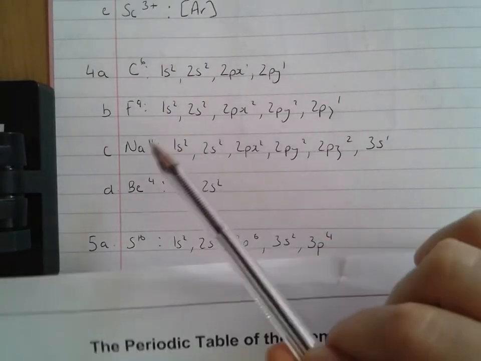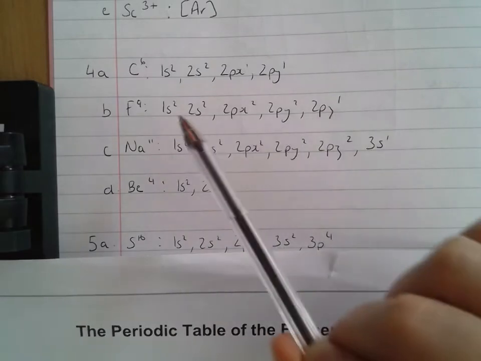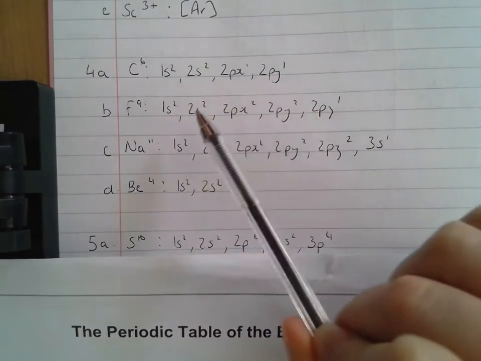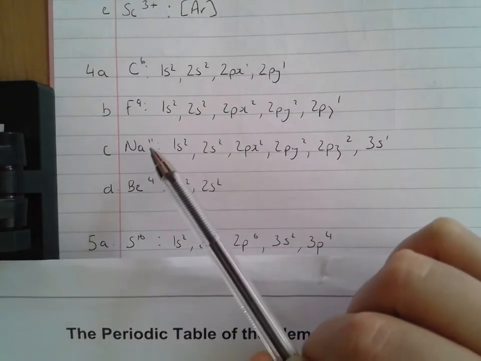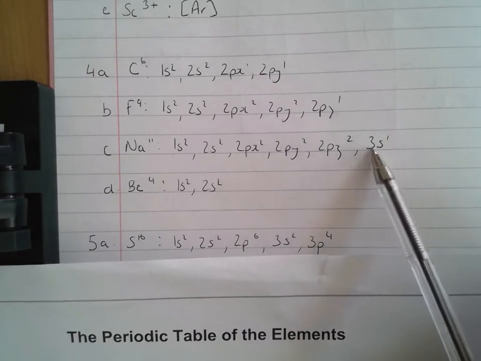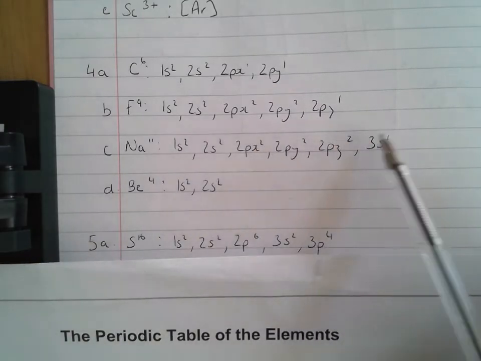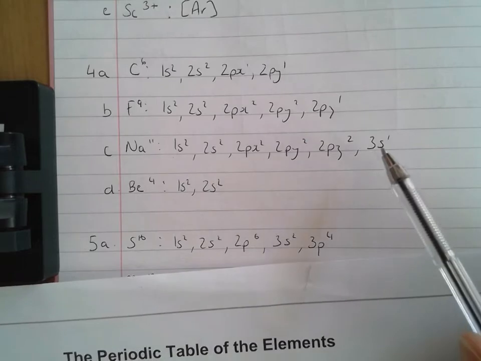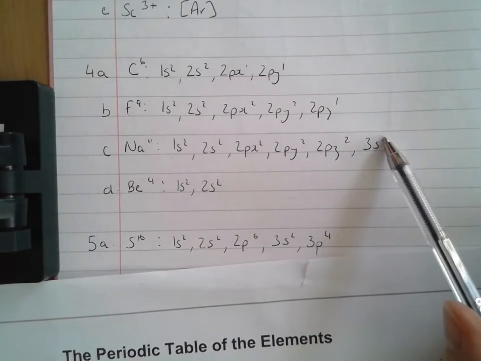Okay, fluorine F9, again, make sure this adds to 9: 2, 4, 6, 8, 9. It should have 2 shells. It should have 2, 4, 6, 7 in the outer shell. Sodium, it's in period 3, so I should now need my n equals 3 energy level, and I do. I can see that my electrons add to 11. It's an s block, okay, so its highest energy electron should be in an s orbital, and it is, and it should only have 1 electron in its outer shell, which it does.